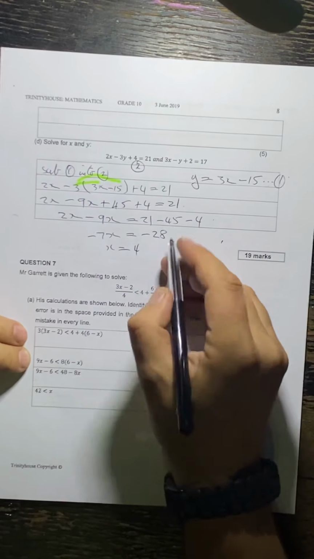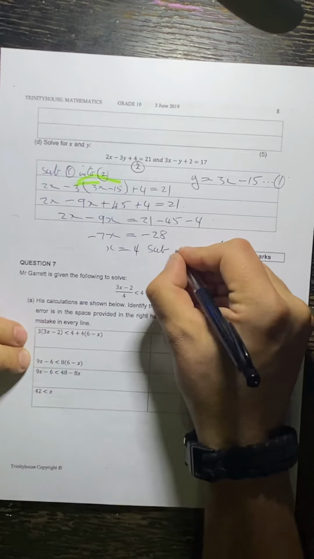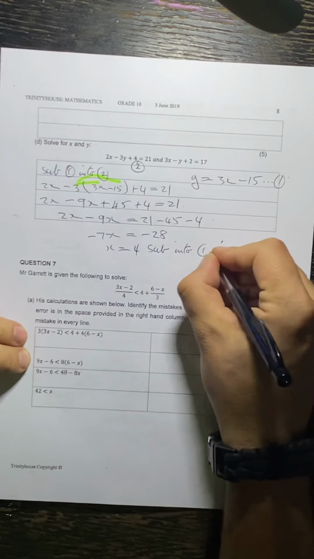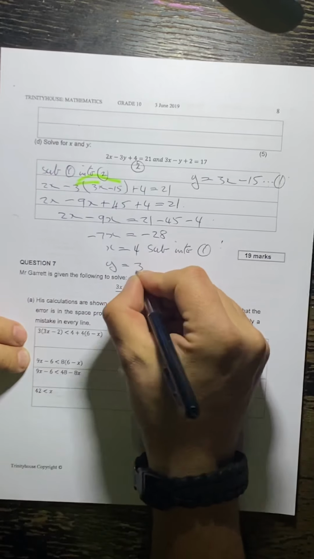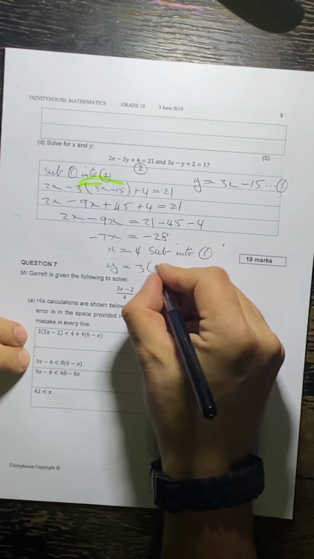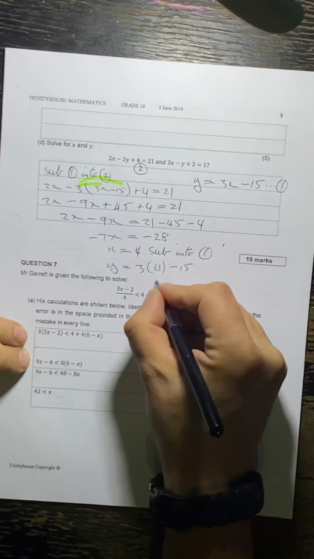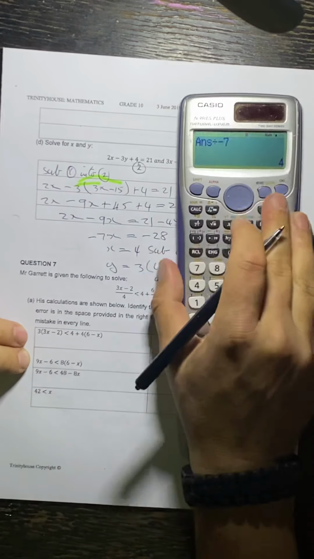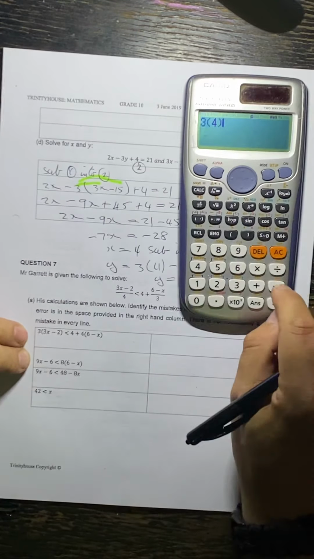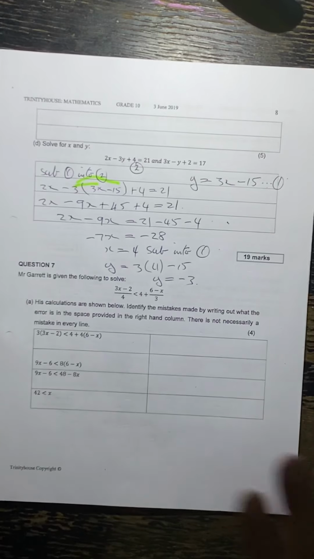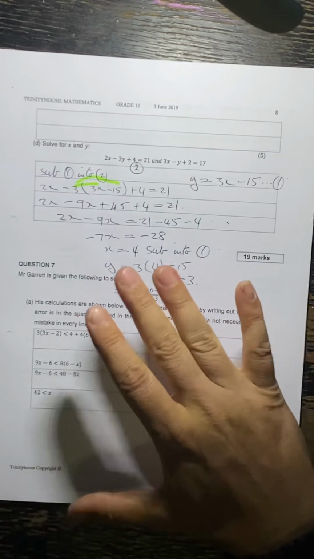Okay, I'm now going to take this one and sub this into equation 1. And we get y is equal to 3 times 4 minus 15, and we get minus 3. And that's simultaneous equations. Now, grade 10s, on to these next type of questions.